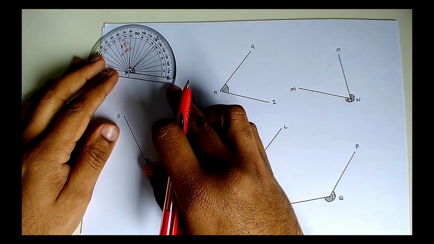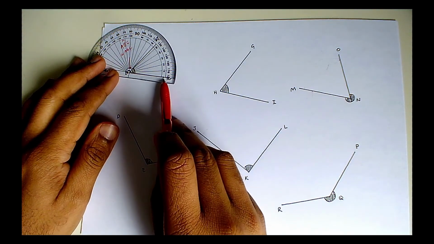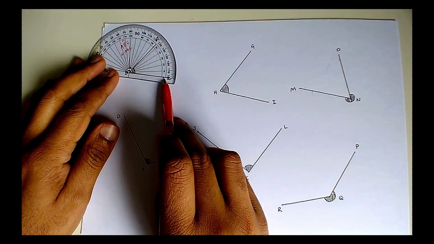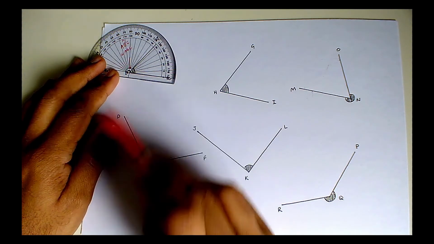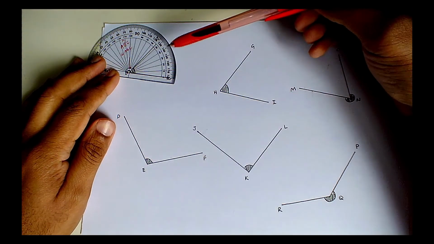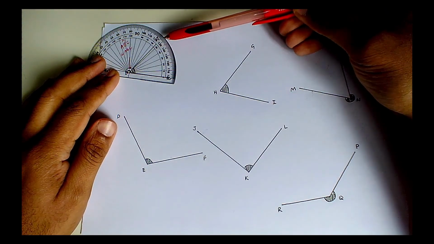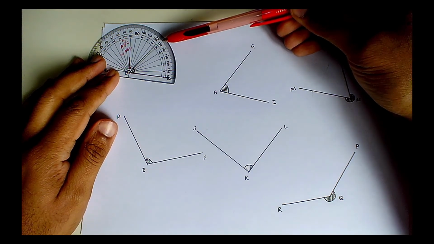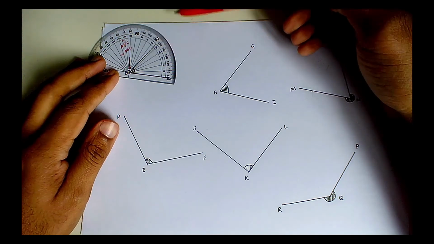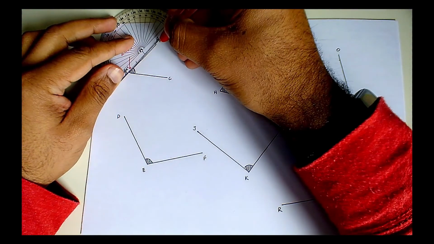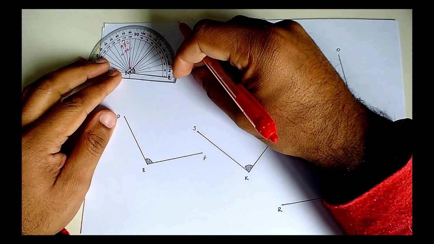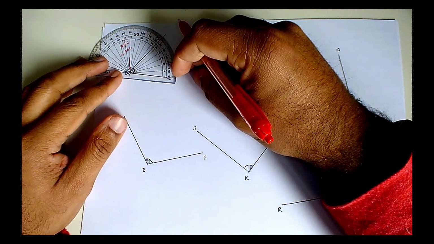I'm also going to place the 0 line on one of the lines of the angle that I'm basing it on. So my baseline is going to go on one of the lines of the angle. Now looking closely at this particular angle, you can see that my line is just a little bit short to use the outside numbers. If that is the case, I can extend this line to make it easier. So let me just do that, like so, and that should make it a little easier for me to get a more accurate reading on my protractor.